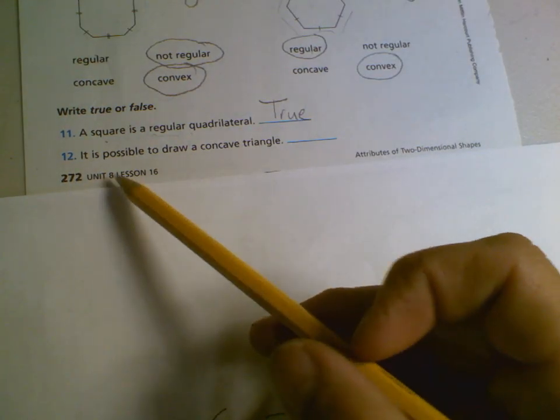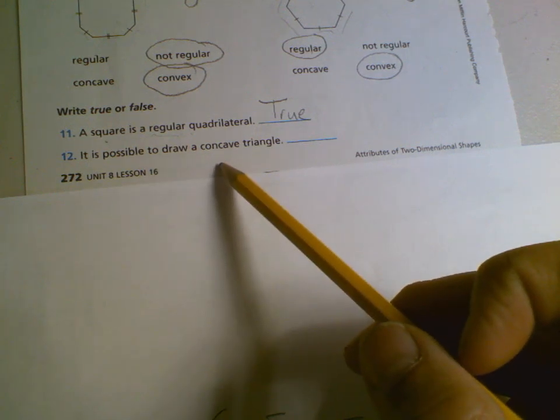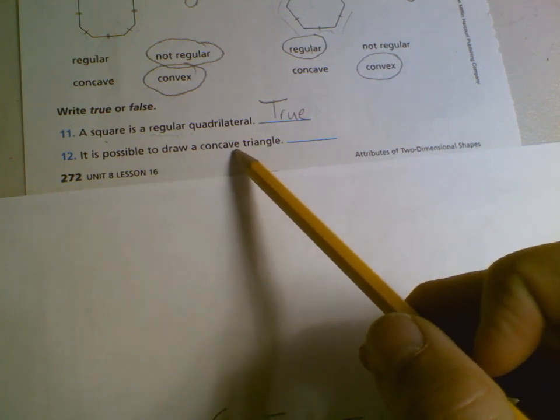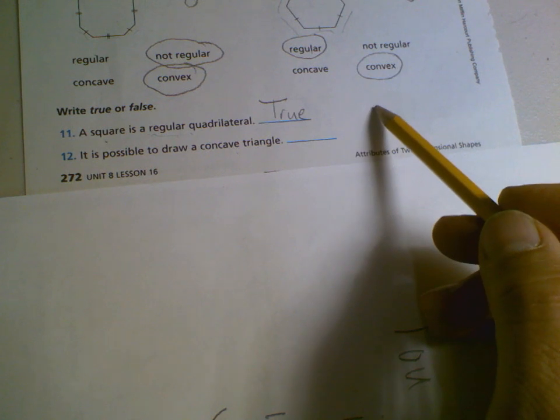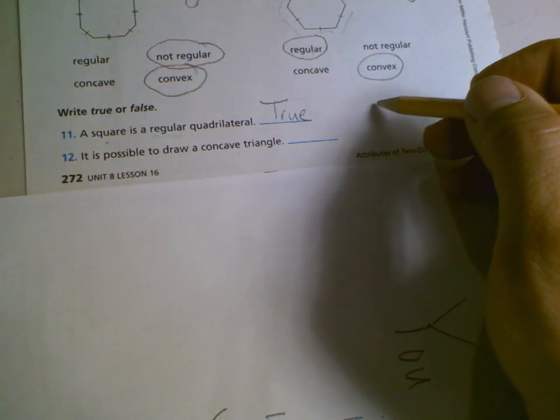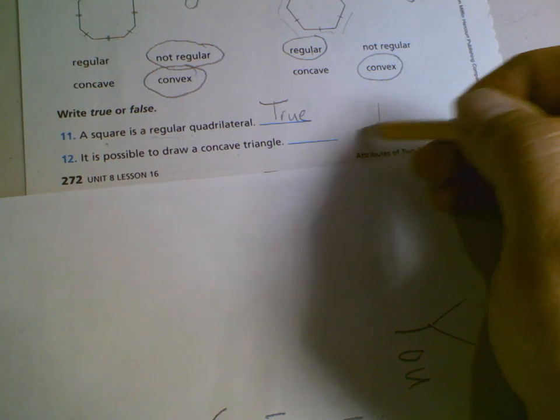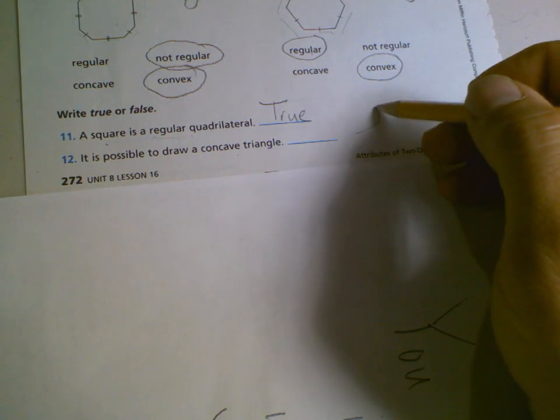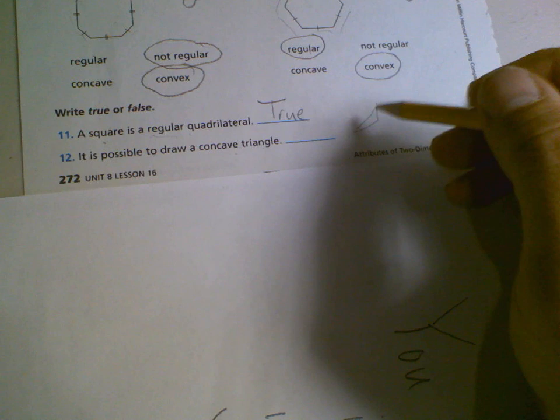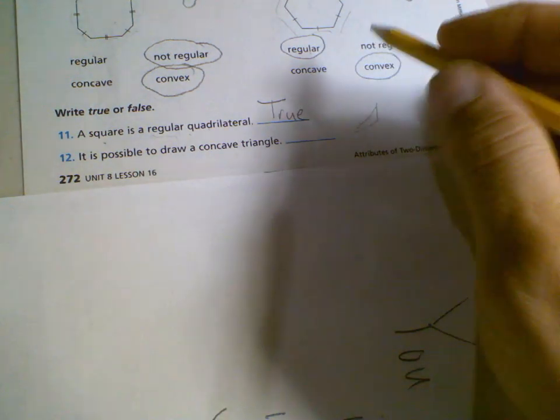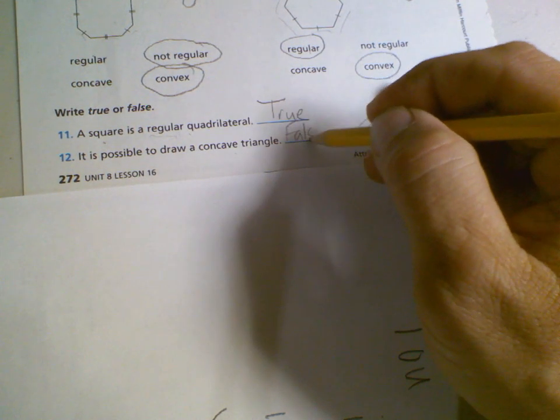Let's think about this. It is possible to draw a concave triangle. That means you have to draw a triangle with an indent. That means it has to have 3 sides. 1, 2. The only way I can do it is to... no, you can't. It's not possible to draw a concave triangle. No way. False.